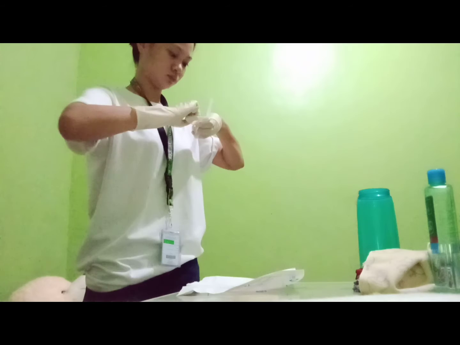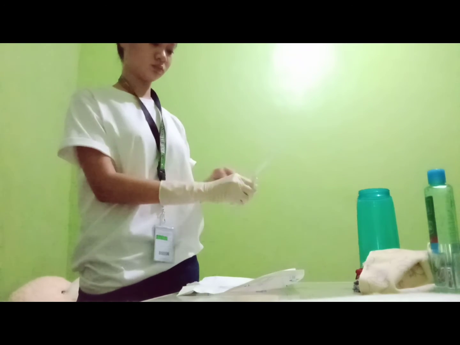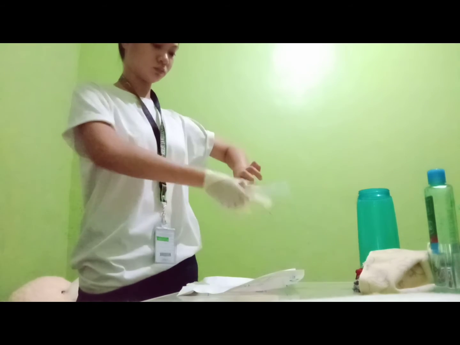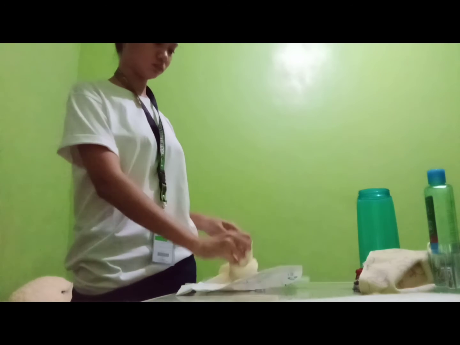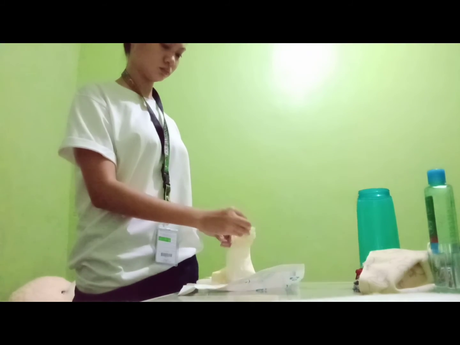Remove gloves by holding catheter with dominant hand and pulling glove off inside out. Catheter will remain coiled inside the glove. Pull other glove off inside out. Dispose in trash receptacle. This contains client secretions inside gloves to reduce transmission of microorganisms.